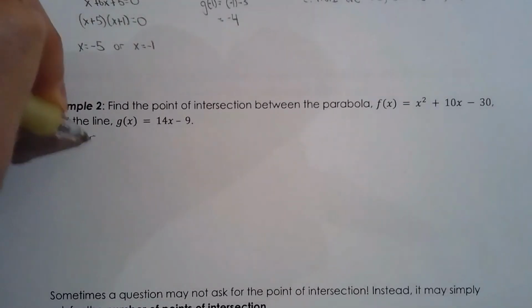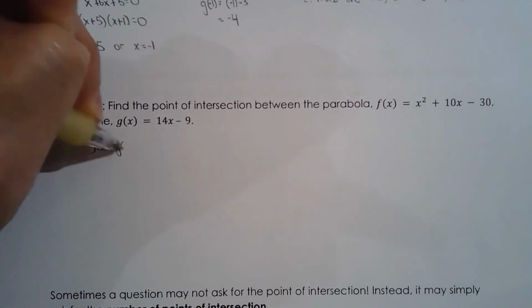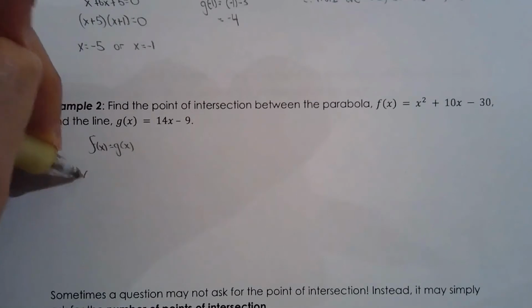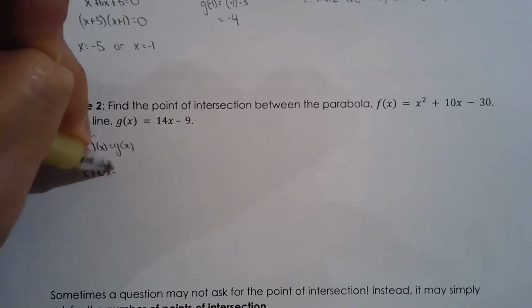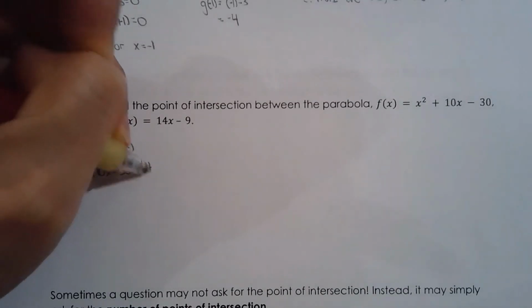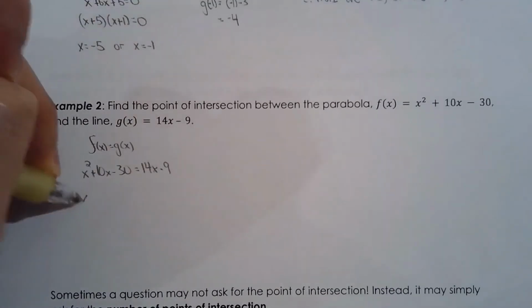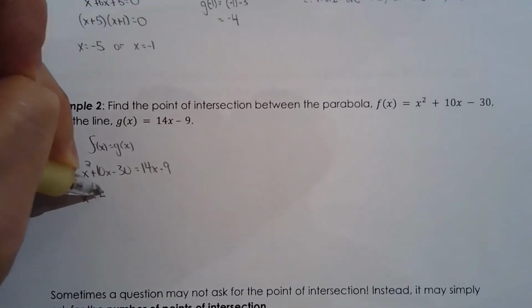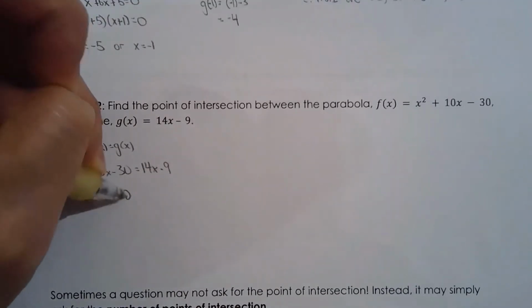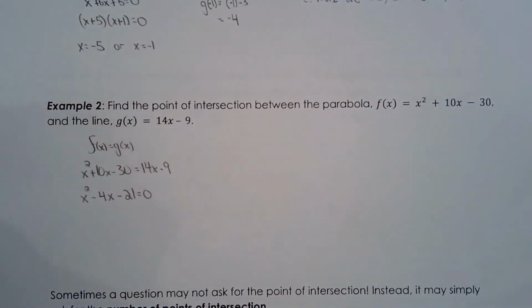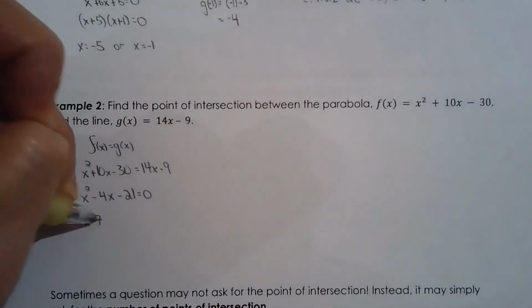Once again, f of x equals g of x. So you have x squared plus 10x minus 30 equals 14x minus 9. So minus 14x, this is going to be minus 21. Nice, factorable again.